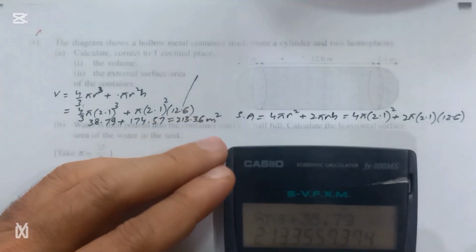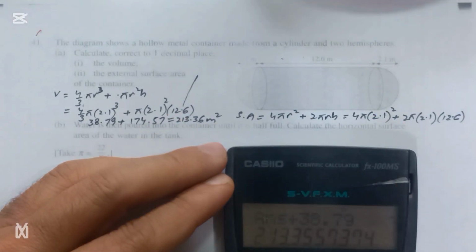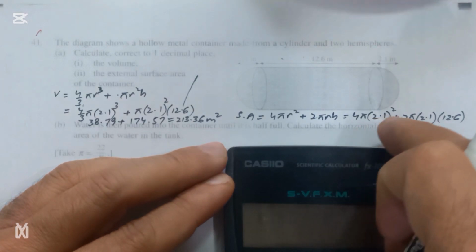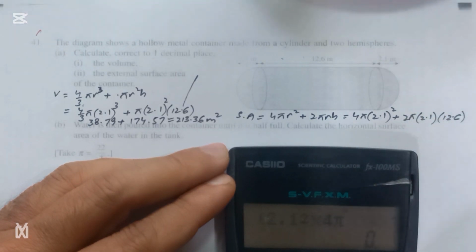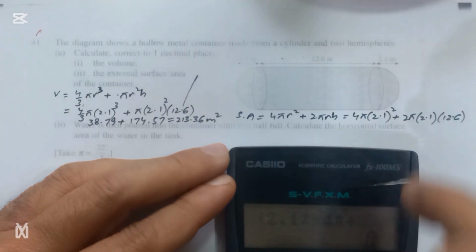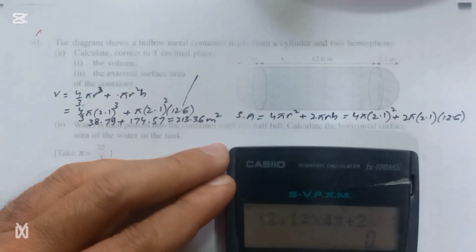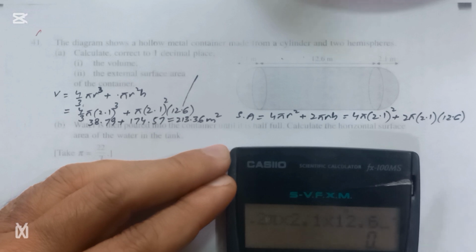Solve it on the calculator. 2.1 square, like we can start bracket 2.1 square multiplied by 4 pi, okay plus 2 pi multiplied by 2.1 multiplied by 12.6, bracket close.